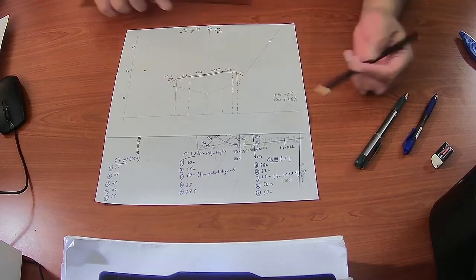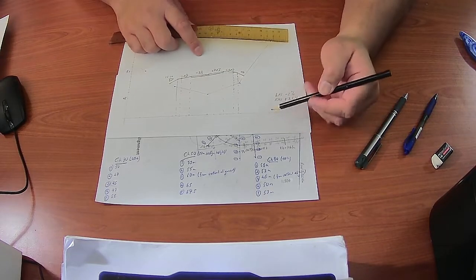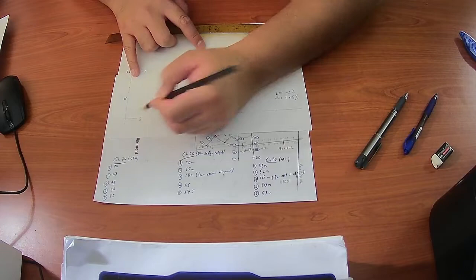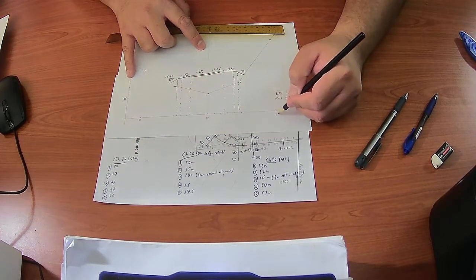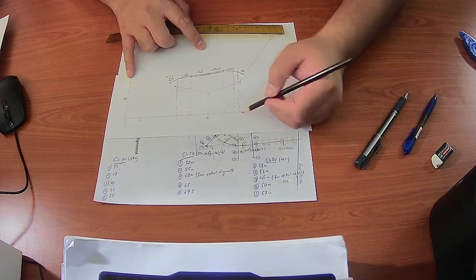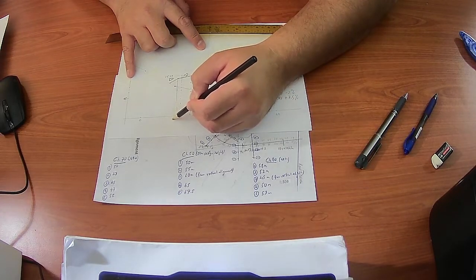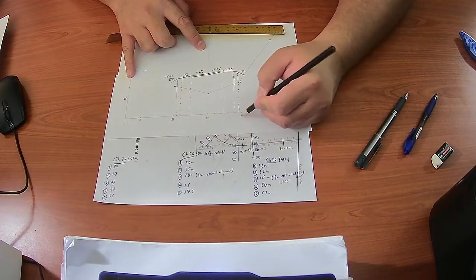X-axis not a problem because 20 meters. Okay, so you get this is 0.0, this is at 10 meters, this is 20 meters. Okay, here is 5 and this is 15.